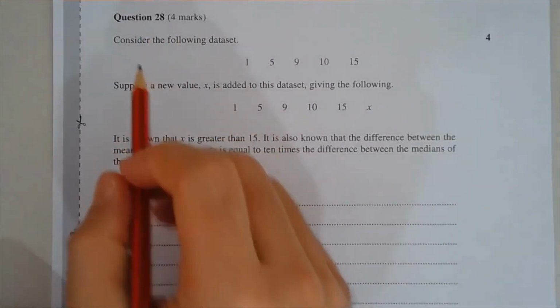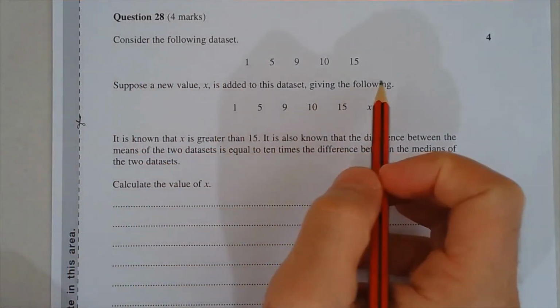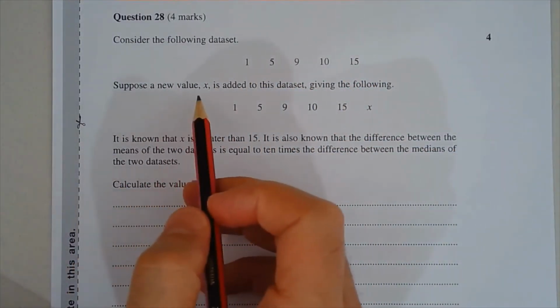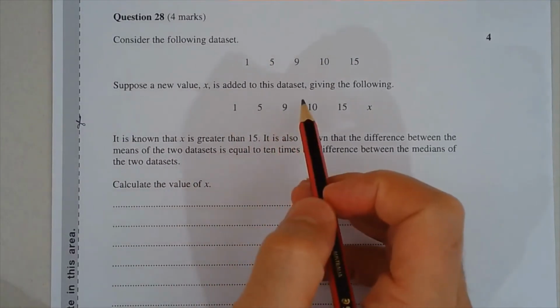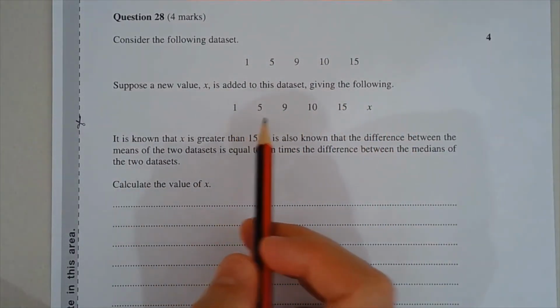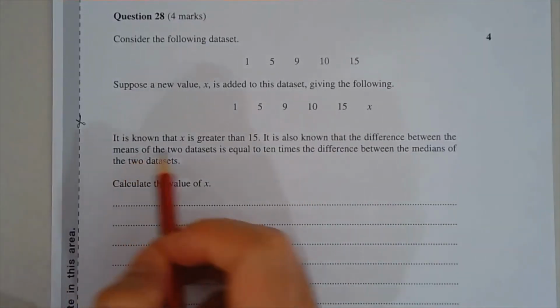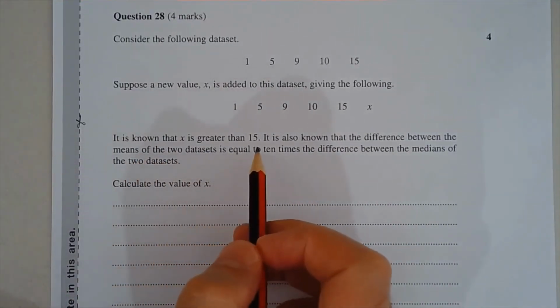Question 28. Consider the following data set. So we have 1, 5, 9, 10, 15. Suppose a new value, x, is added to this data set, giving the following: 1, 5, 9, 10, 15, and this x added to the end. It is known that x is greater than 15.